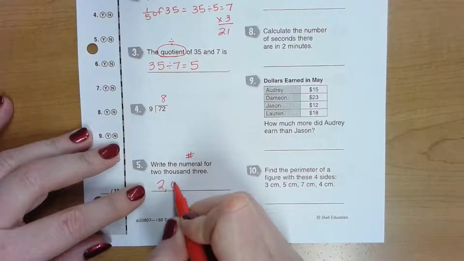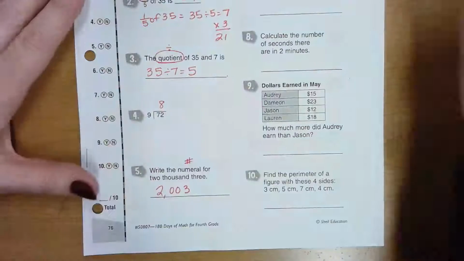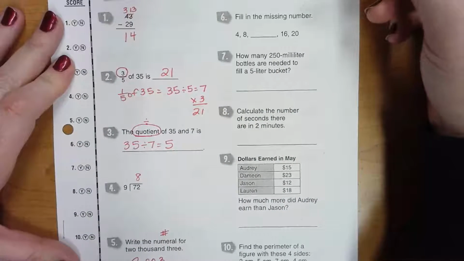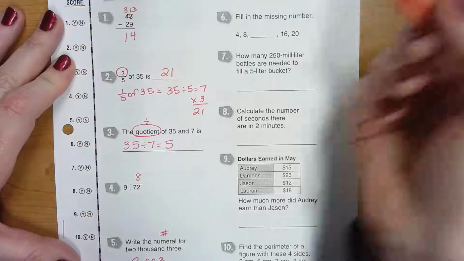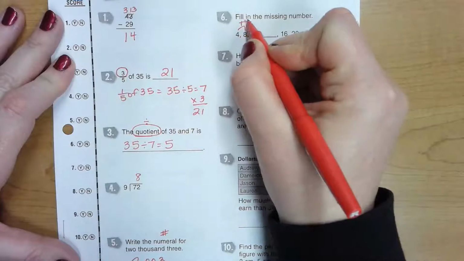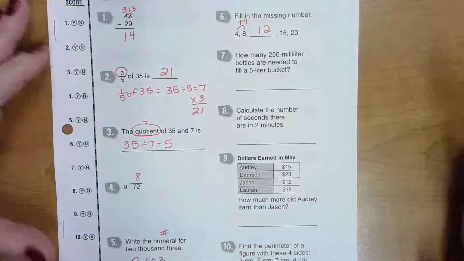So 2003. Number 6 says fill in the missing number. 4, 8, blank, 16, 20. We are going up by 4s, so my missing number is 12.